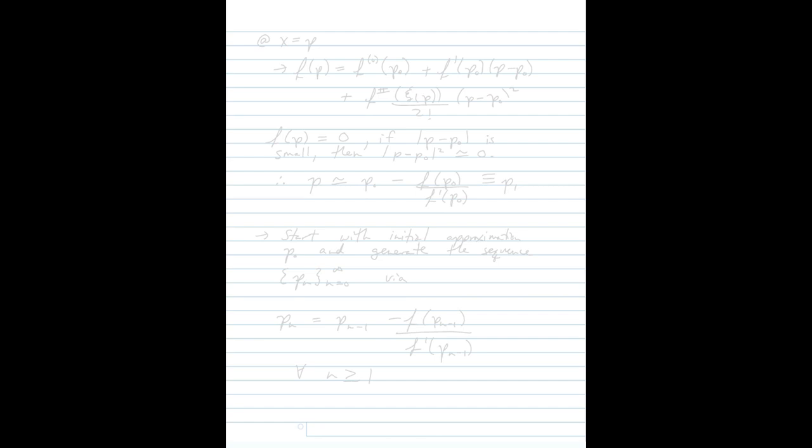And since we're considering the Taylor polynomial for f of x expanded about p naught and evaluated at x equals p, we can say that f of p is equal to the zeroth derivative at p naught plus the first derivative at p naught times (p minus p naught) plus the second derivative at c of p over 2 factorial times (p minus p naught) squared.